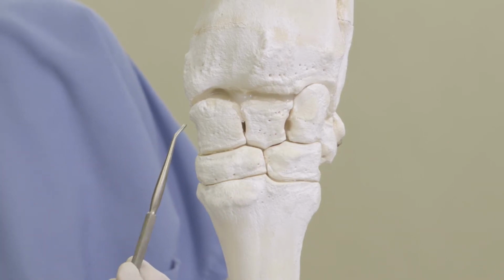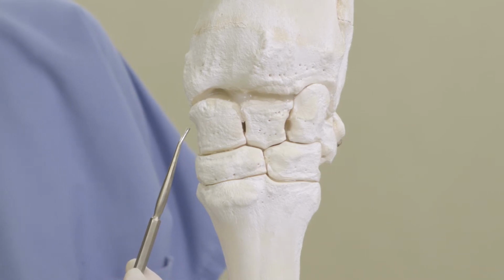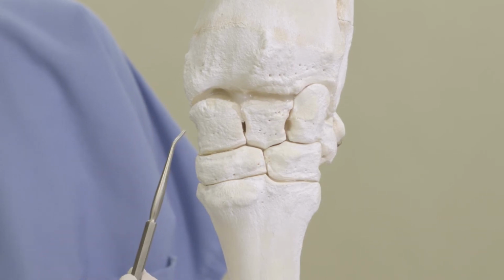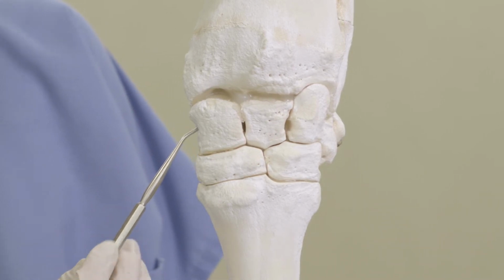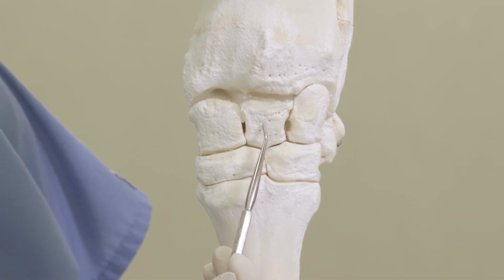So we'll start with this proximal row, which is the same as in the horse. So you have on the medial side, so this is the medial side of the limb here, medial side is the radial carpal bone. Then in the middle, we have the intermediate carpal bone.